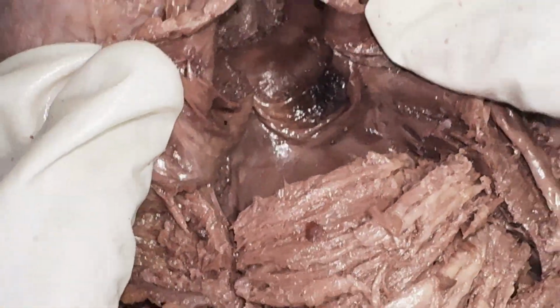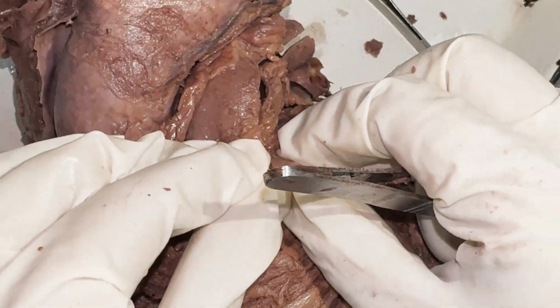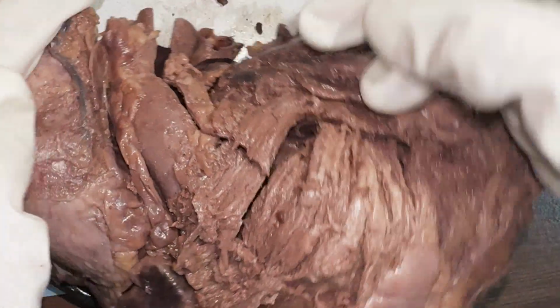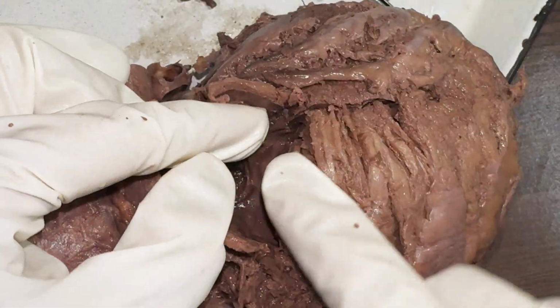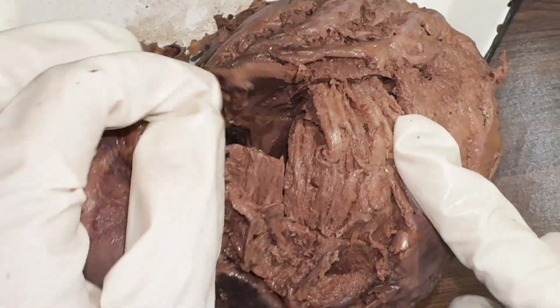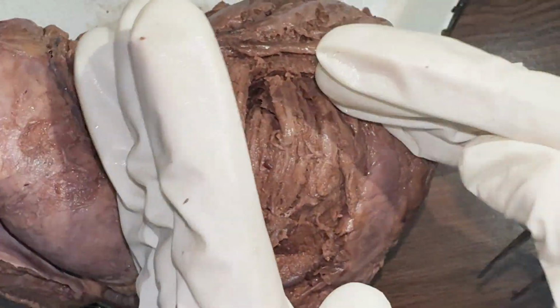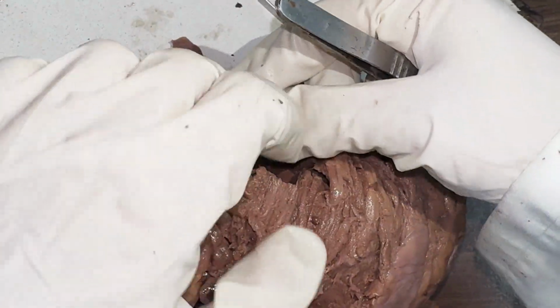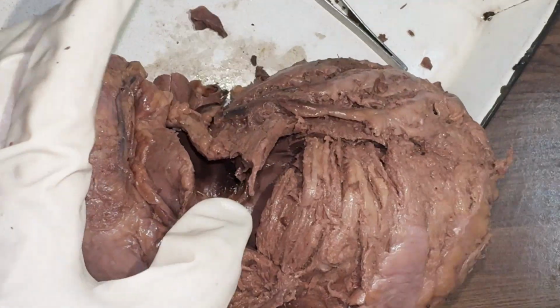These three semilunar cusps guard the opening of the pulmonary trunk. This is the pulmonary trunk, which opens from the right ventricle. So blood from the right ventricle goes to the pulmonary trunk with the help of these three semilunar cusps.